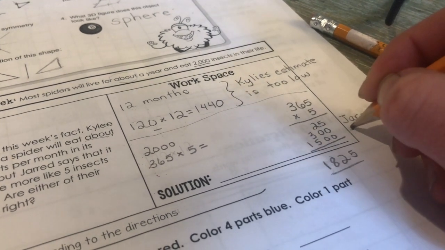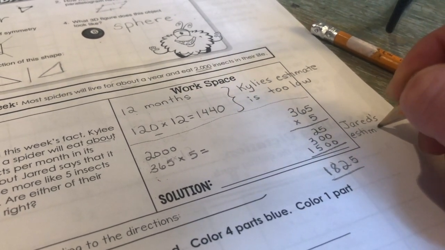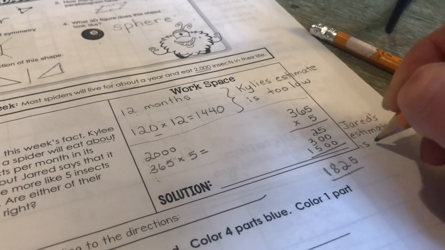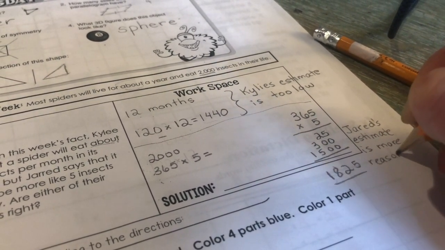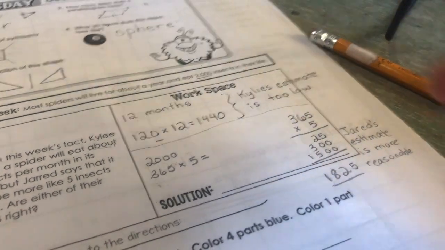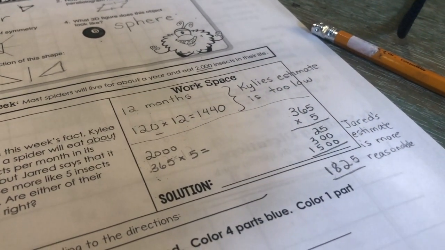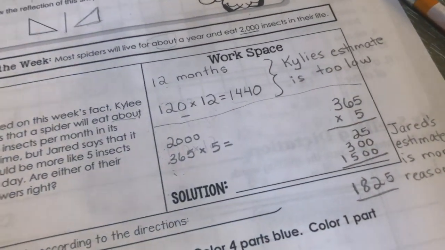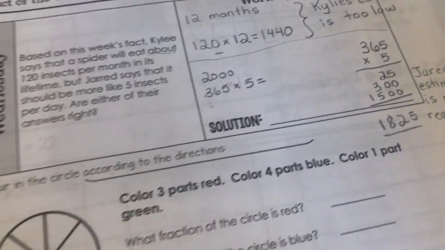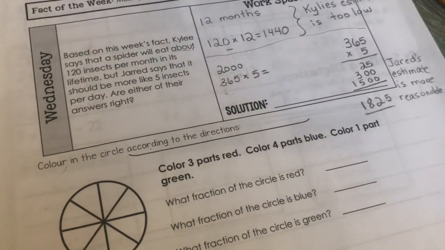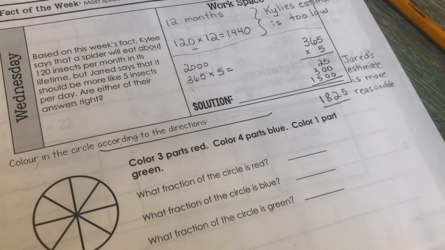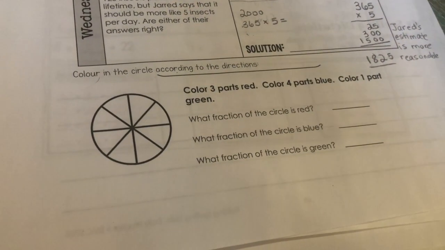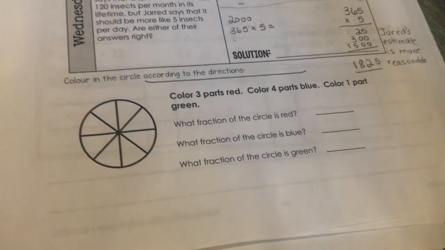Jarrett's estimate is more reasonable. Now, do either of these humans have it completely right? No, neither of them got it exactly right, but if I had to pick a person who was working closer to the right answer, it would be Jarrett. Okay, now we're going to go on to the next question.